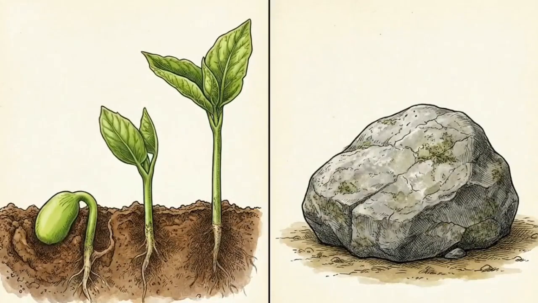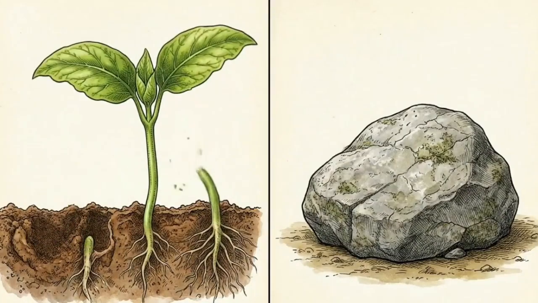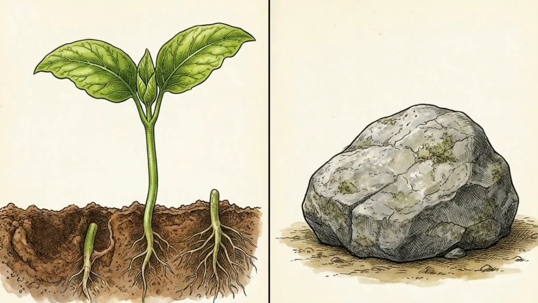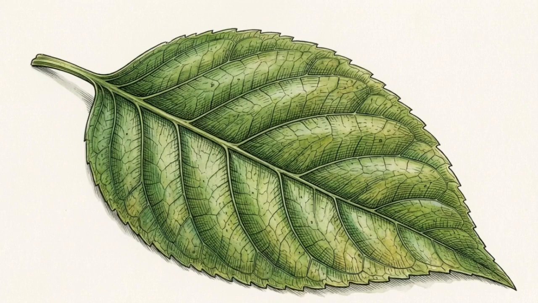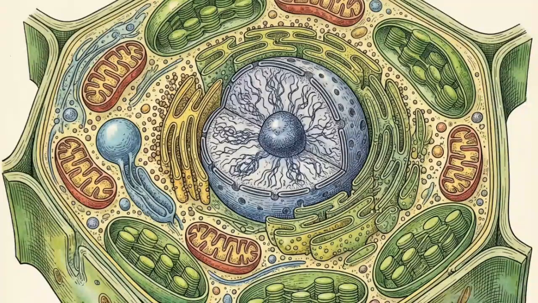Look at this time-lapse of a sprouting plant next to a stationary rock. Both are physical matter, but the plant is actively resisting entropy. That resistance requires continuous, unseen maintenance. Even when an organism appears still, it is performing a massive array of internal tasks to keep its cells functioning and prevent structural breakdown. These are known as life processes.